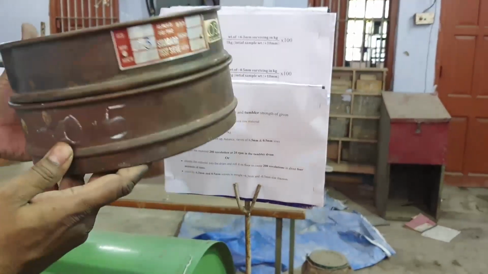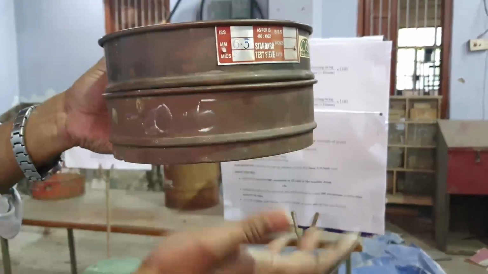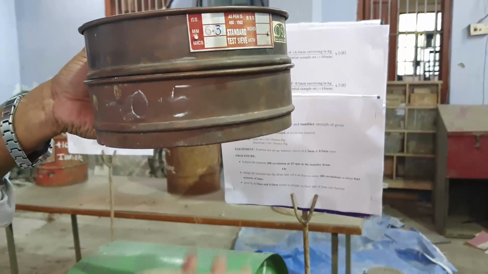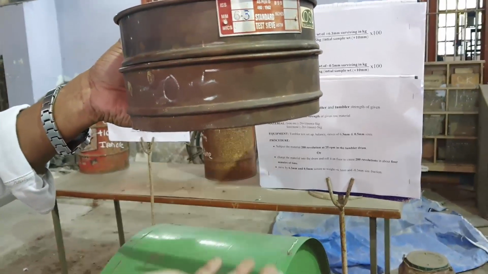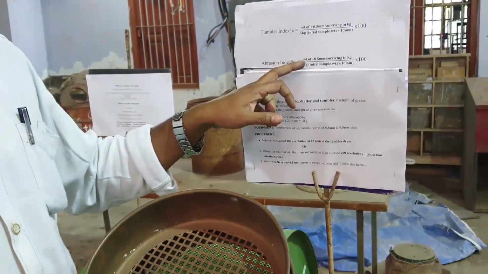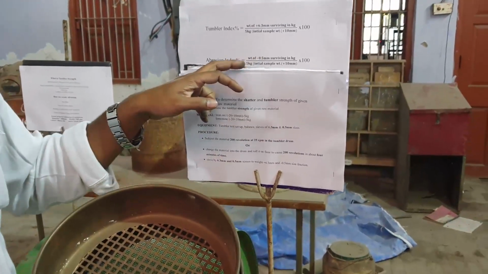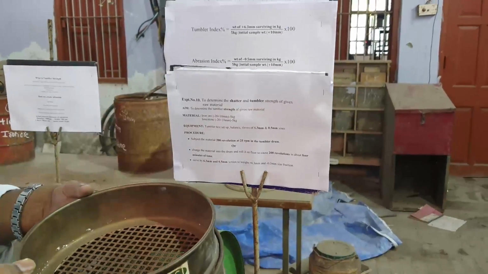For the abrasion index, because this is the 0.5 mm screen, the weight of the material passed through this 0.5 mm screen will be the minus 0.5. That weight fraction passing through the 0.5 screen, we keep in the numerator of this abrasion index percentage formula, then divided by the initial weight we are taking, that is 5 kg, into 100, will give the abrasion index.